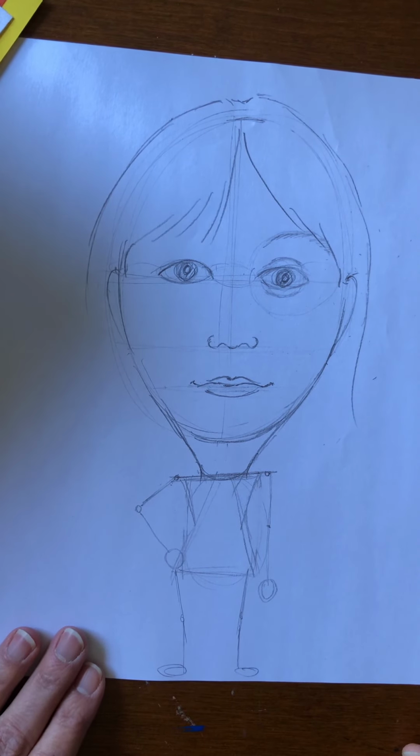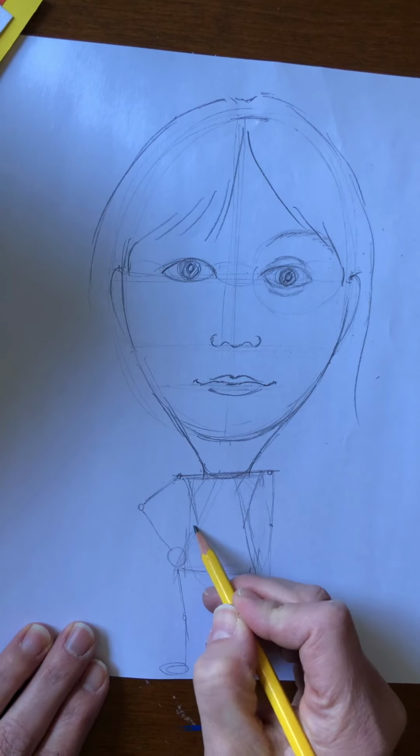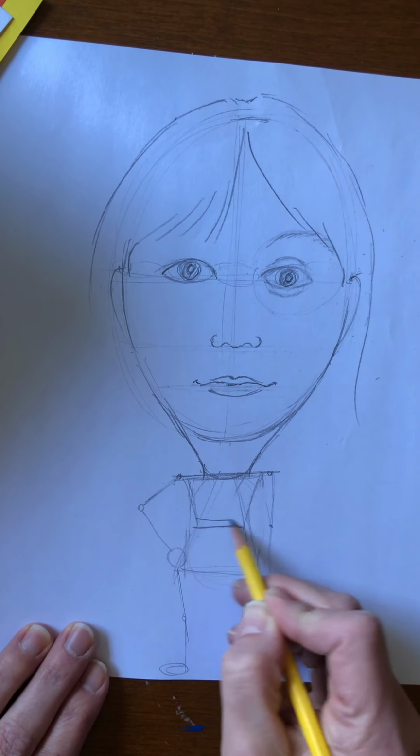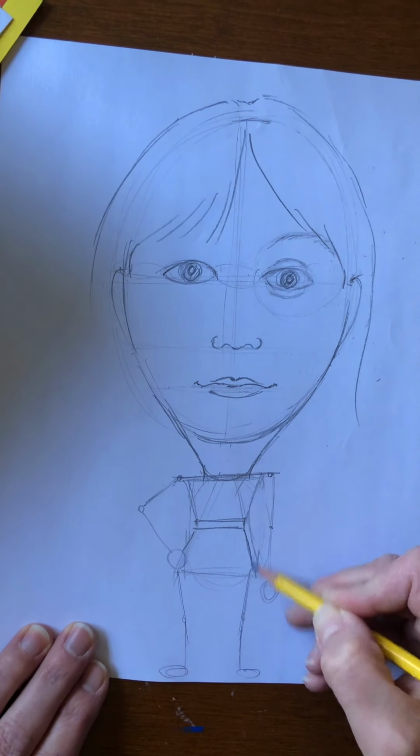All right, now we can go ahead, since we have our body in place, and start really filling in some detail. So you want to think about what that person is wearing. So let's say I wanted my person to be in a skirt. Maybe I'm going to put her in a high-waisted skirt, okay? And maybe it's going to be pleated. It's going to be long and pleated.